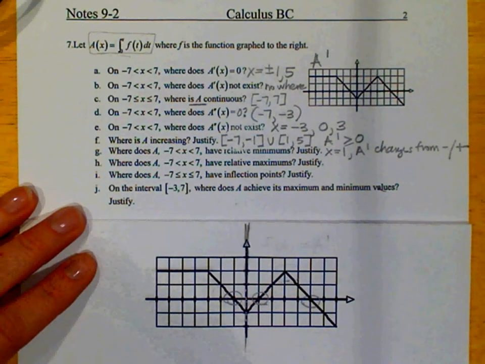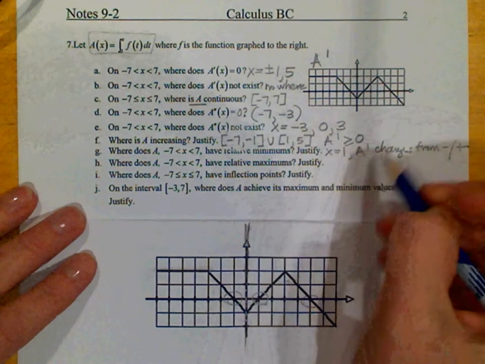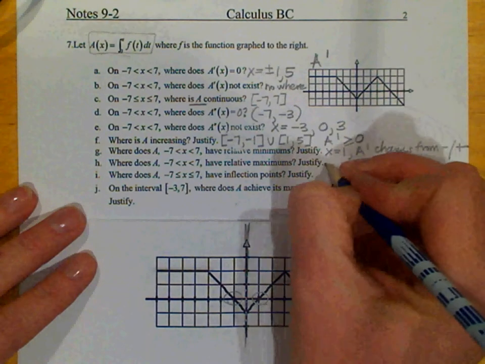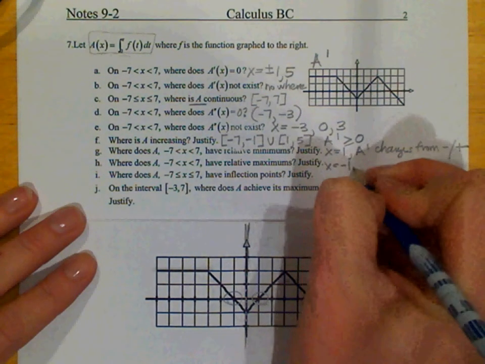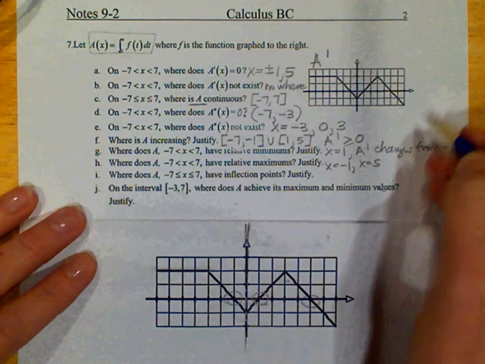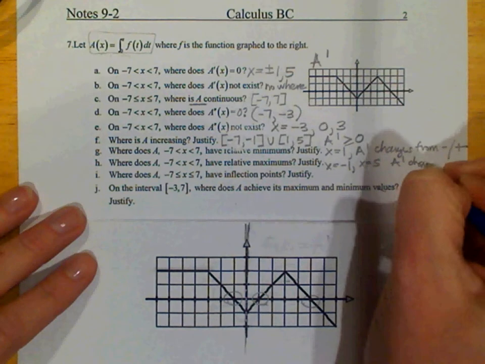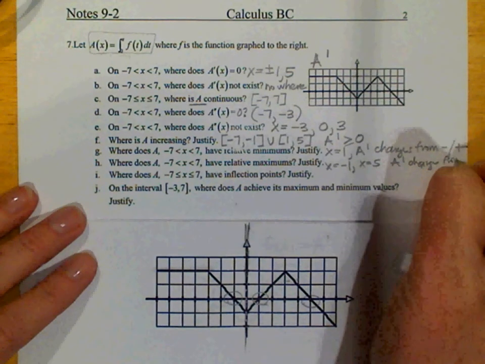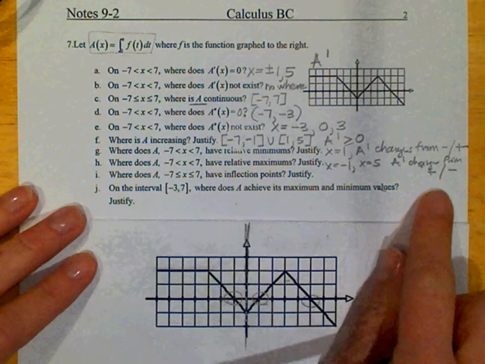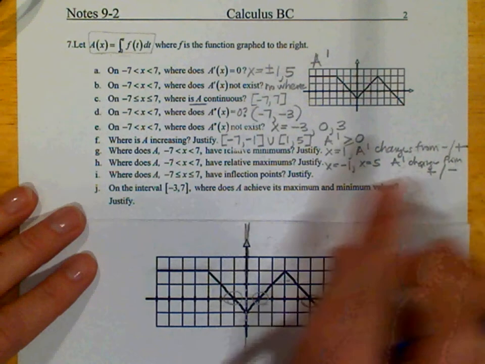Where does a have relative maximums? Wherever a prime changes from positive to negative. So that would be at x equals -1 and x equals 5. And my justification would basically be the same, because a prime changes from positive to negative. And again, I don't want you abbreviating. I just only have that much space, so please make sure you're spelling out the entire thing.